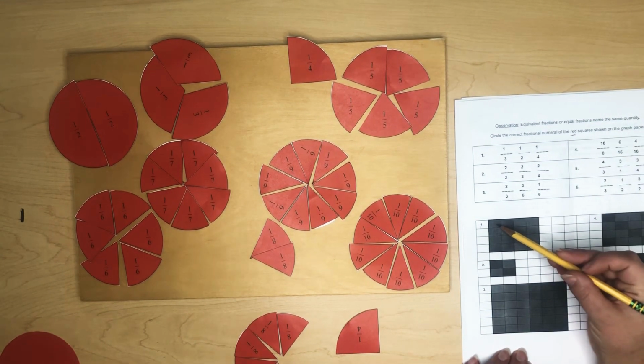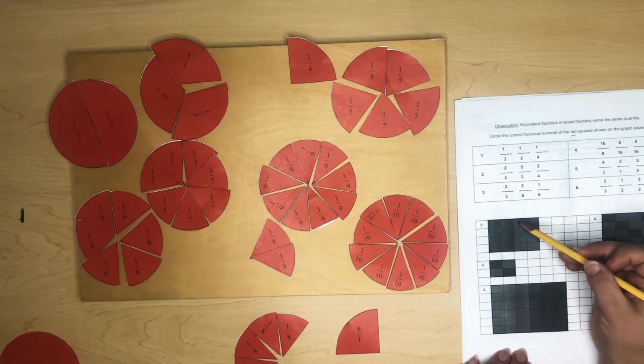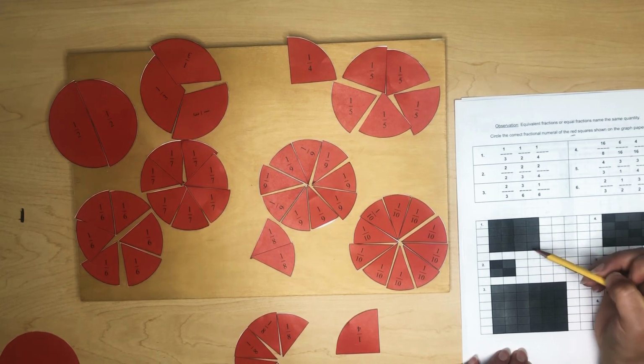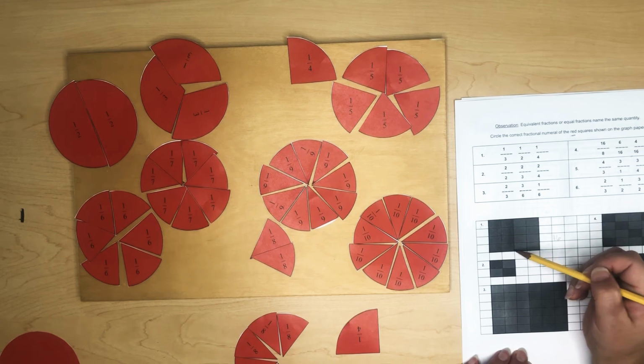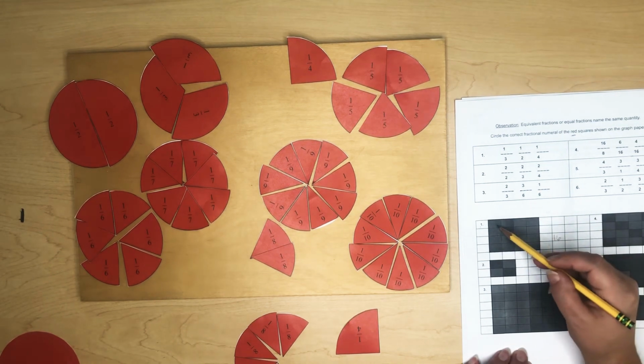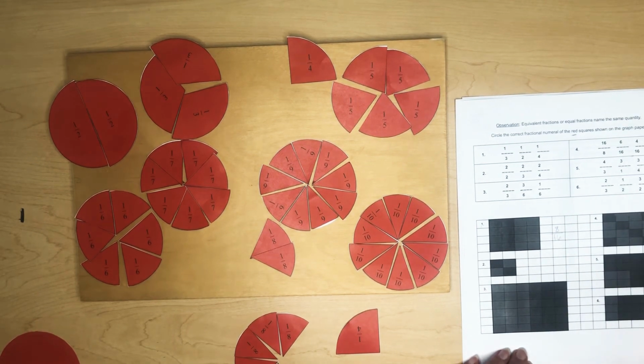So I have to count the total. 1, 2, 3, 4, 5, 6, 7, 8, 9, 10, 11, 12, 13, 14, 15, 16. So 16. Now, I see that they're the same number of each. So 1, 2, 4, 5, 6, 7, 8. So I have 8/16.